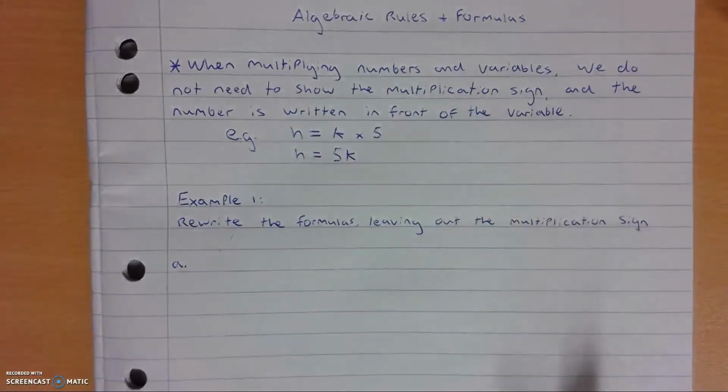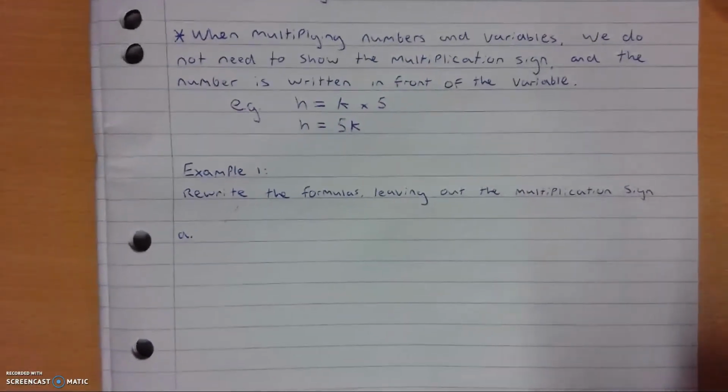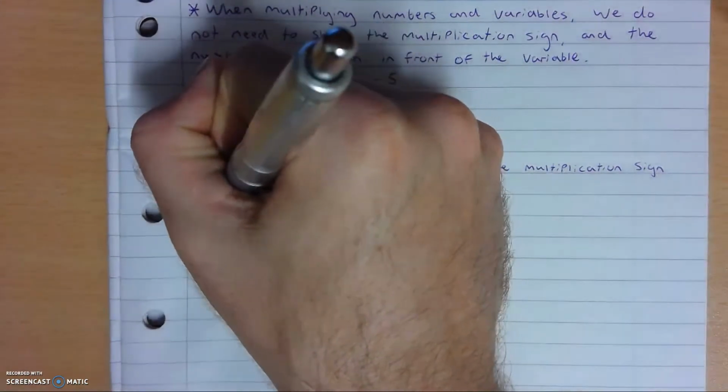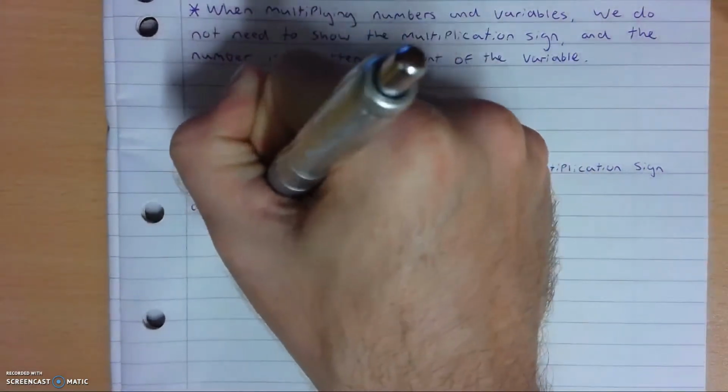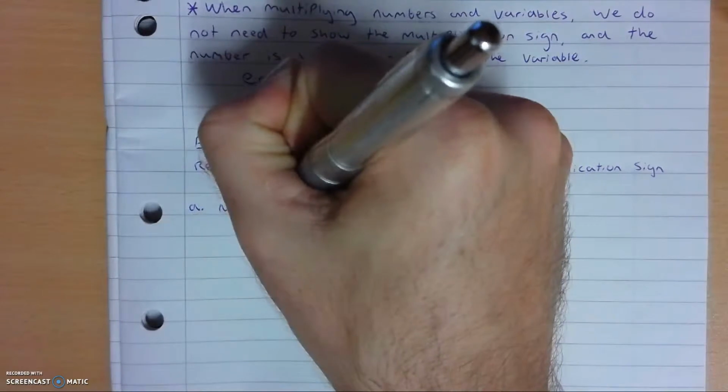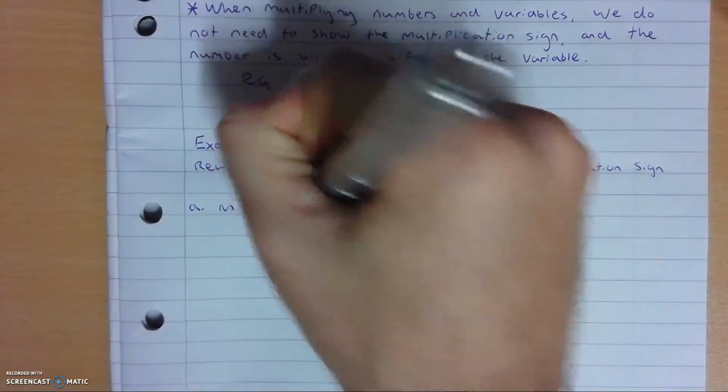All right, so we're going to do some examples of what this will actually look like. If we need to rewrite the formulas leaving out the multiplication sign, and you get a question like that on the exam, you'll have to do something along these lines. The first one: m equals q times 4 plus 3.